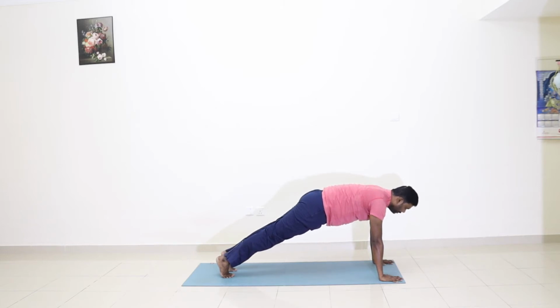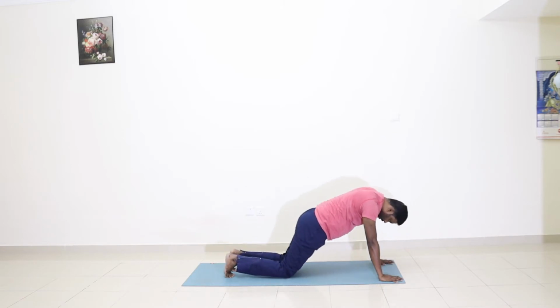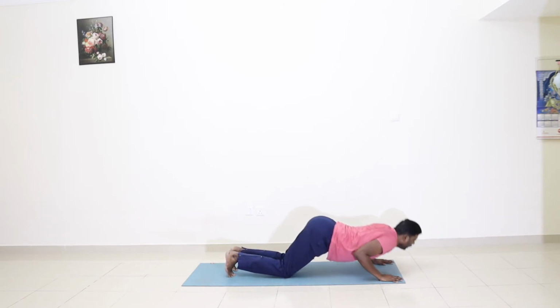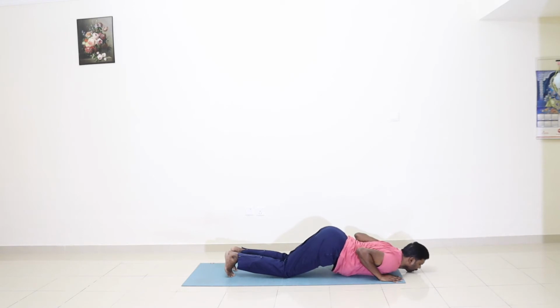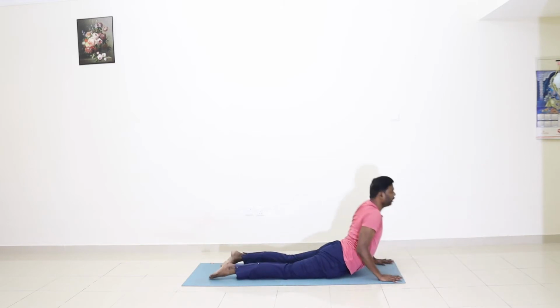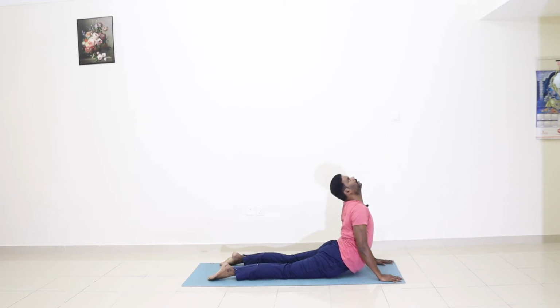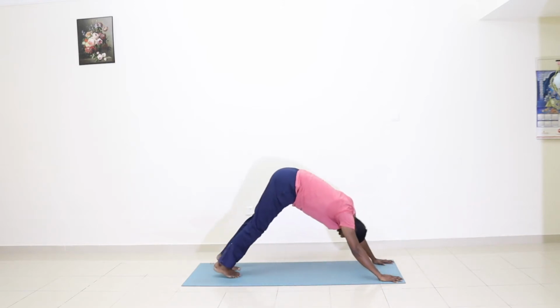Keep pressing your fingertips down and breathe. Exhale, both knees down, bend your elbows, getting your chest between the palms. Elbows closer to the body, thighs and hip in the air. Inhale to baby cobra or a full cobra. Lift your chin to gaze up to the roof. Open your shoulders. Exhale, downward facing dog.